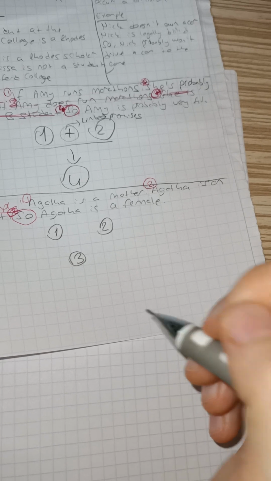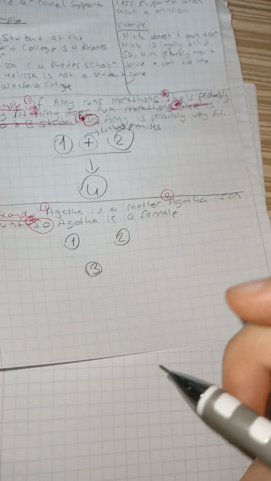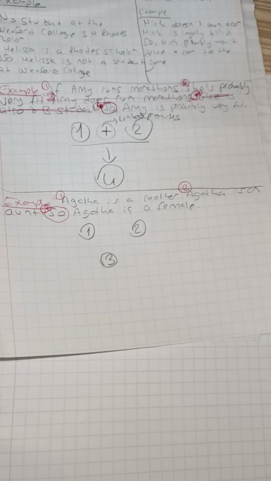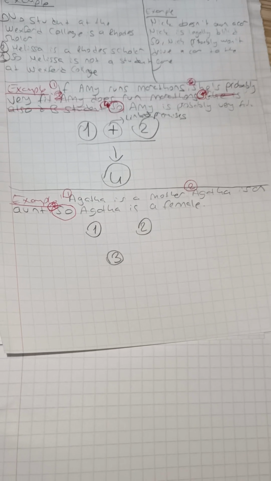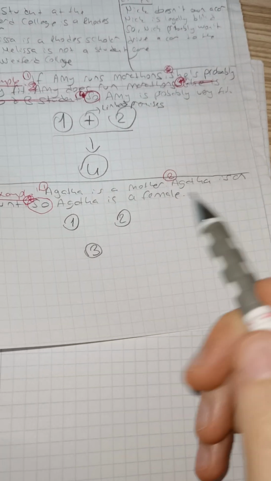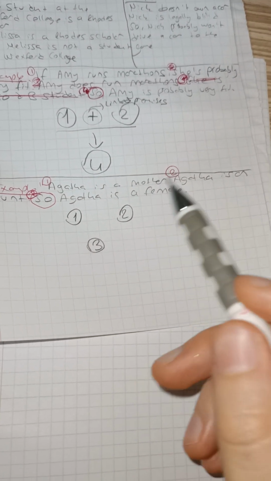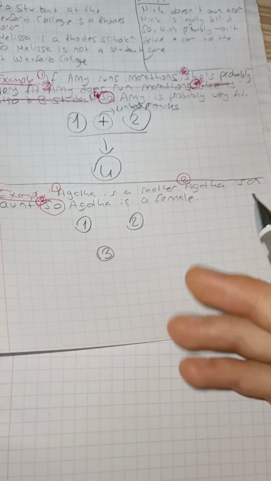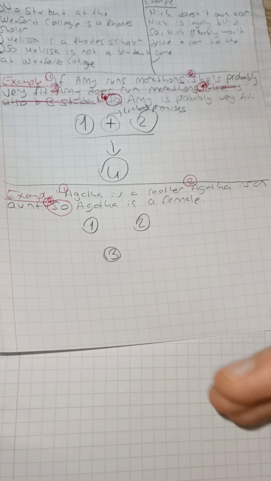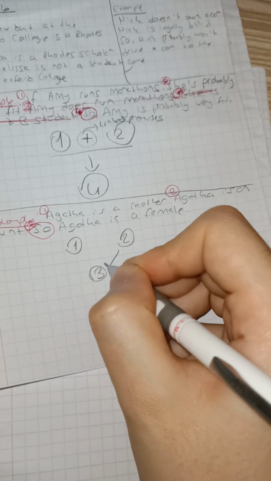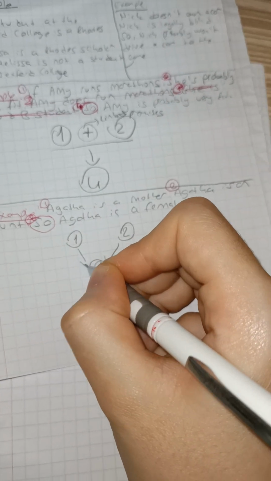We look to see whether there are any logically irrelevant premises, and we have no logical irrelevancy in this example. So we can come to our final step, which is to show the relationship between them by drawing arrows.